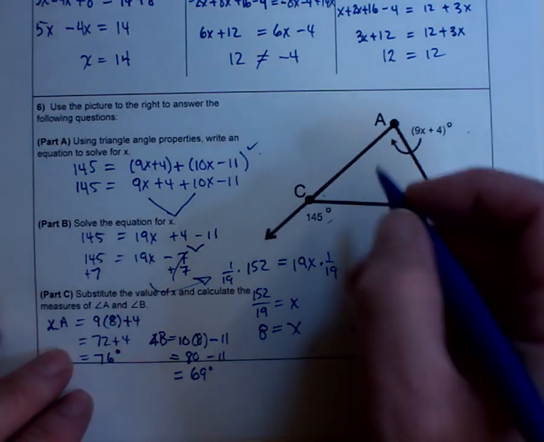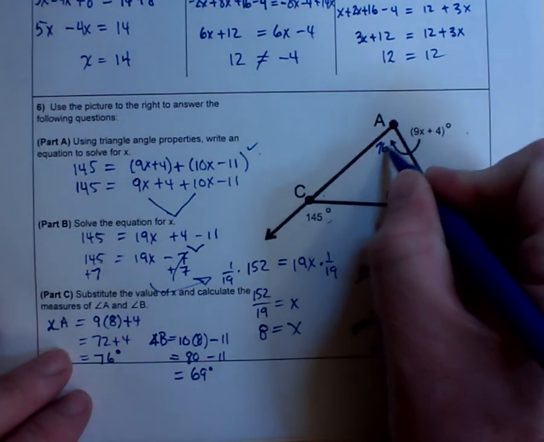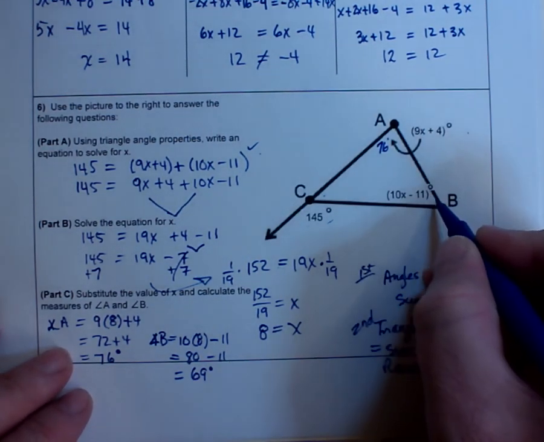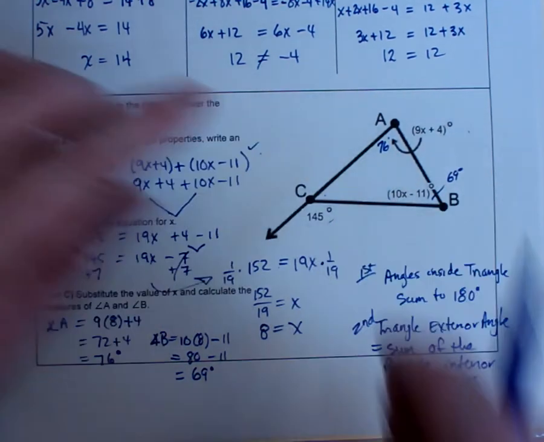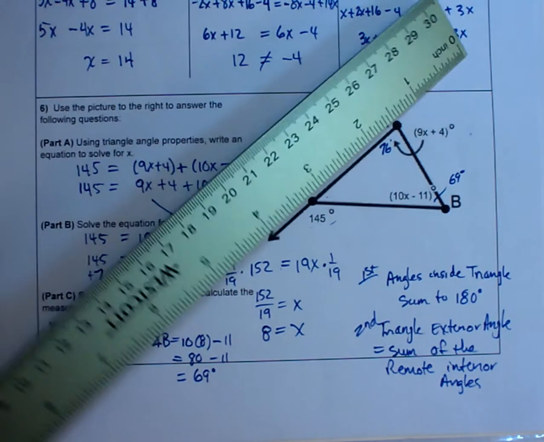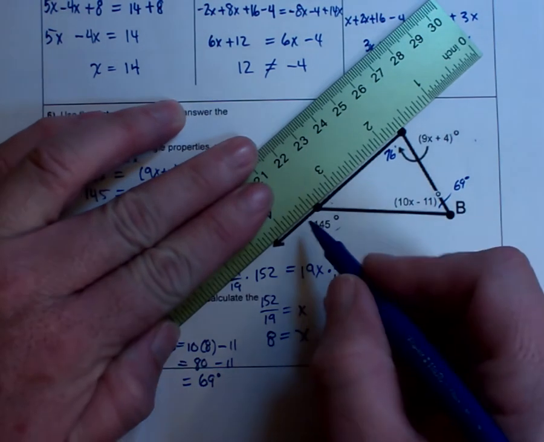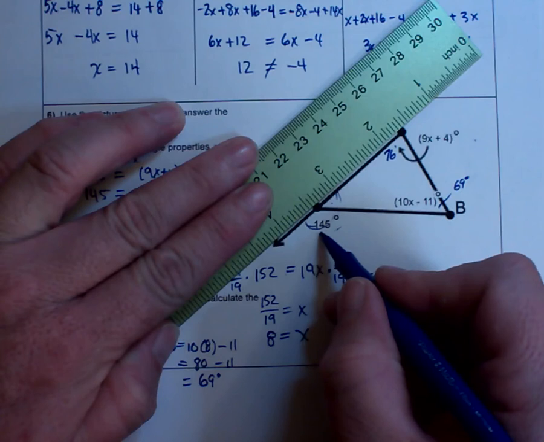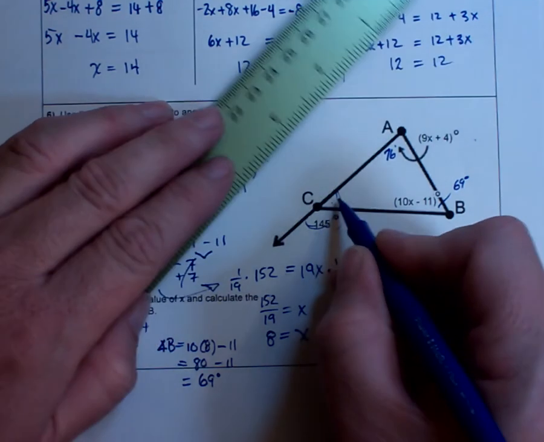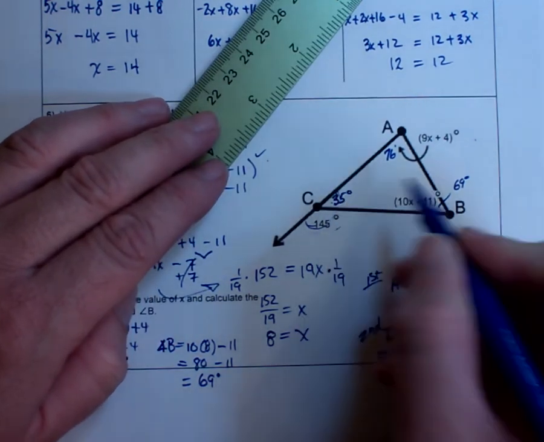All right. Now, there is one way to find out. If I put 76 degrees in here, and this one is 69, let's take a look at what this is. This is a straight line. So from here to here is half a circle, that's 180. So I need to subtract 180 from that. This is 35.